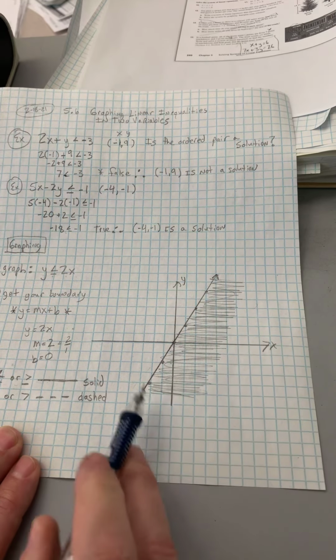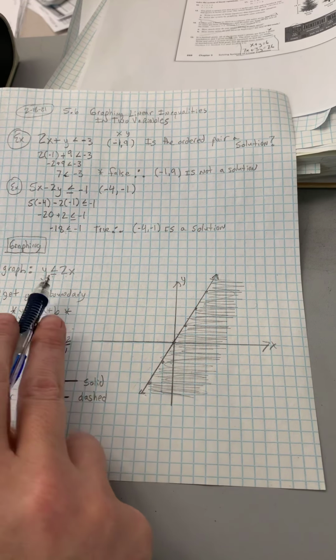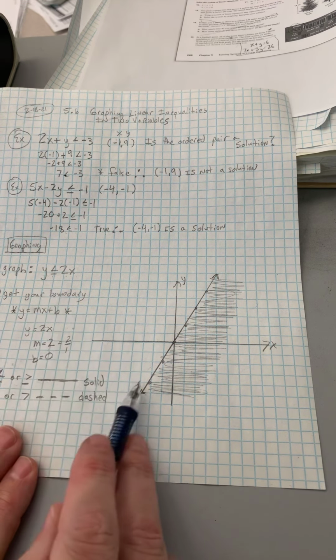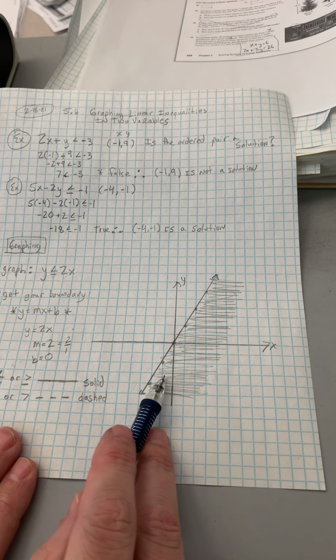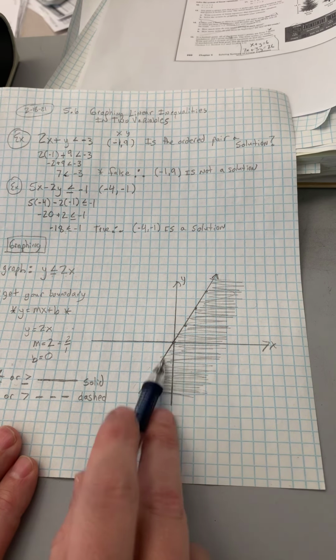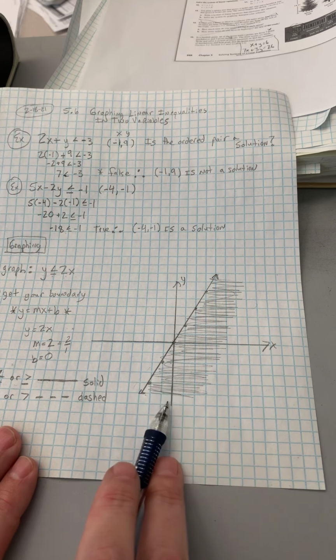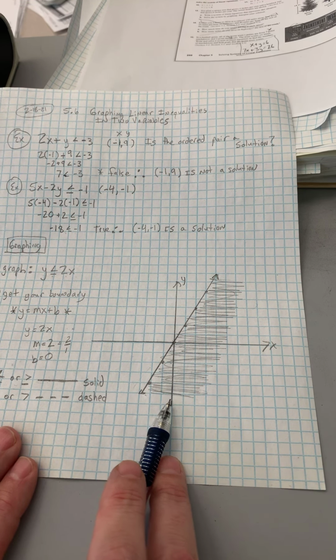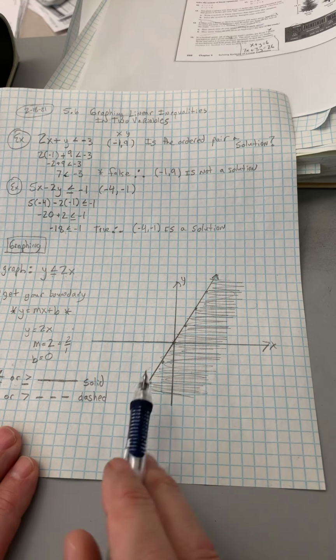How did I know that it was everything to the right of this line? Because I want y's that are less than. I want y's that are getting smaller. Where are y's getting smaller? Down here, which means that has to be included in my shading. You don't have to do it that way.